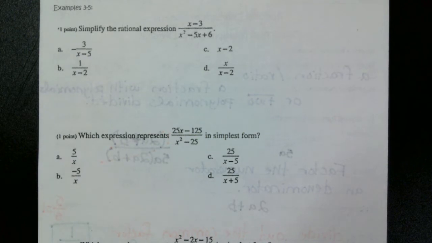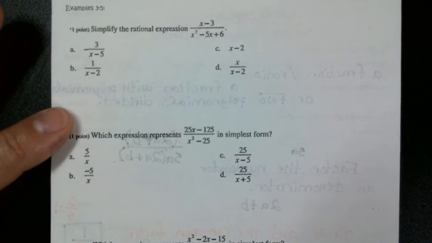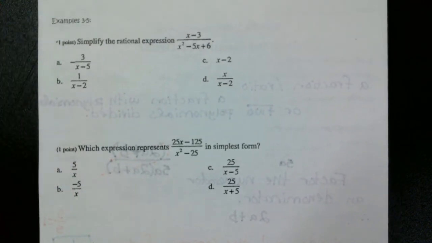So there are three multiple choice examples, so you should be able to find your answer once you get it. So go ahead and pause the video, try those out, then resume the video to see or check your answers.